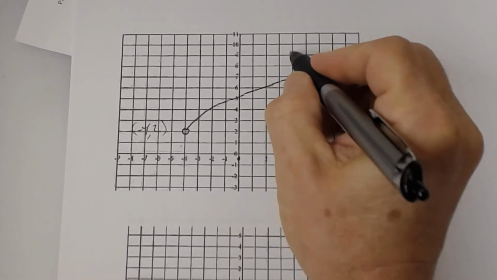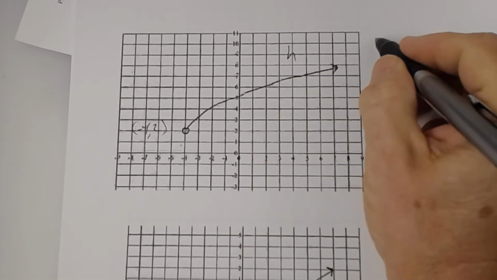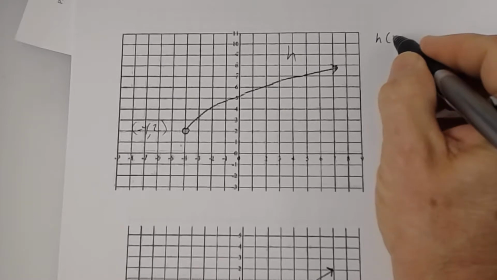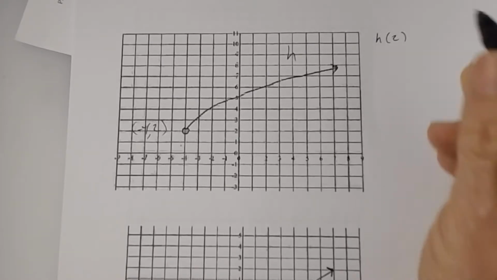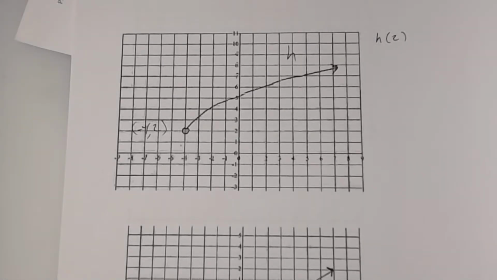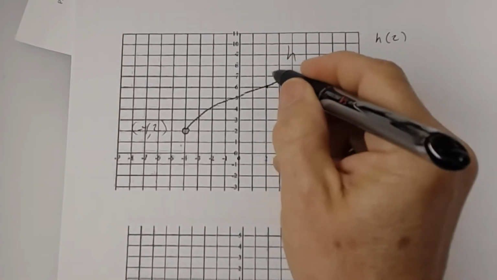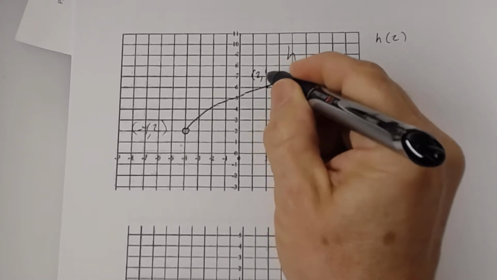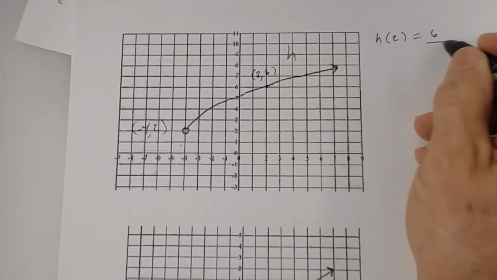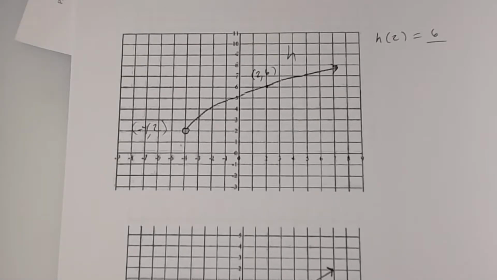All right, so let's call this function h. First of all, let's find h of, let's say, 2. Most of you, I think all of you can do that now. H of 2. So what's the y value when x is 2? So it looks like it's what? 6. So if you need to label it, 2, 6. So h of 2 is 6. So 6 goes in there. Nothing else goes in there. Only 6 in that blank.